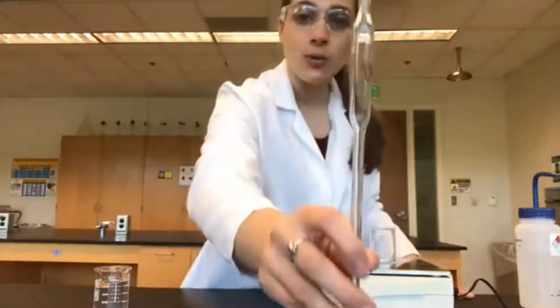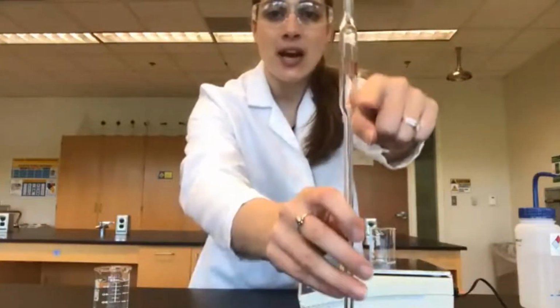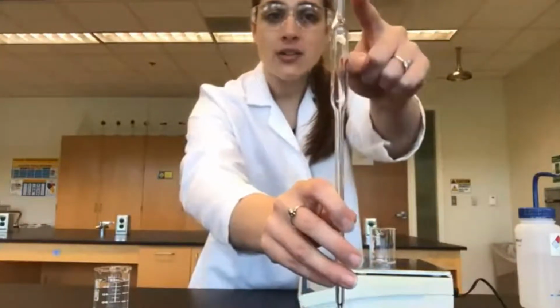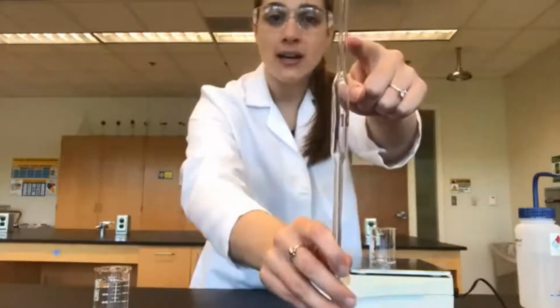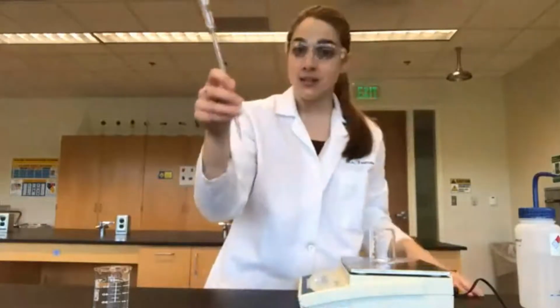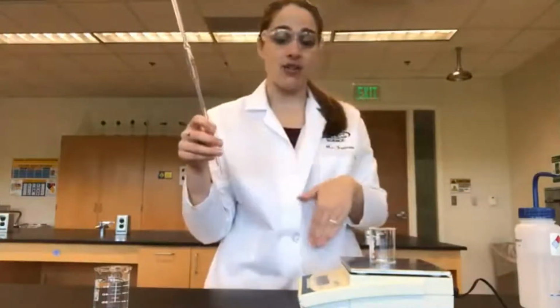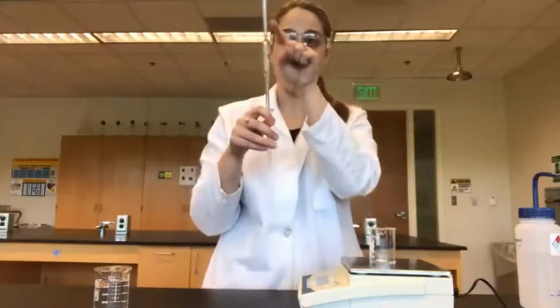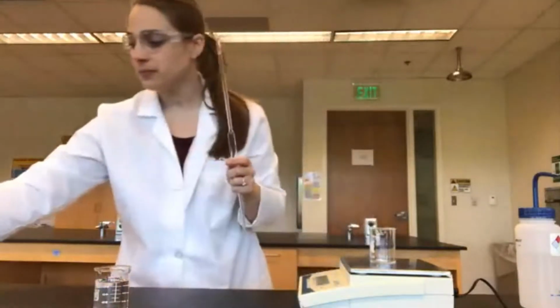This time, we're going to use a volumetric pipette. This looks different from what we just used because we see that we have this bulb here, and there's also only one line that we can measure. Hence, volumetric instead of graduated, because we can't go at various points. There's only one volume that this will hold.